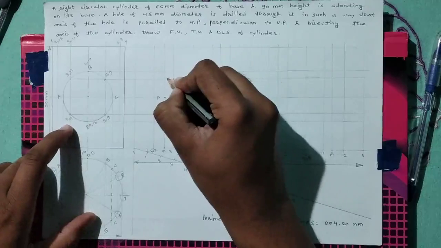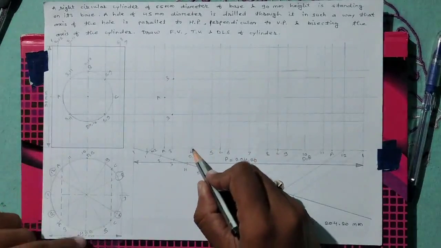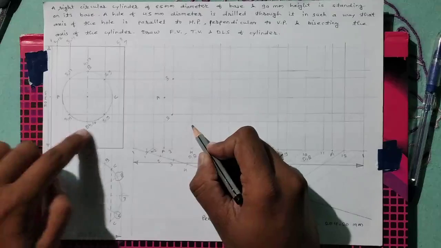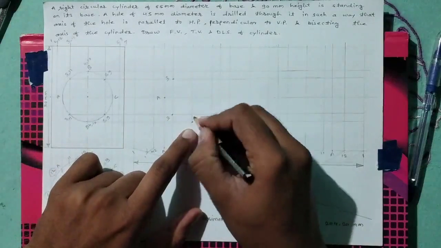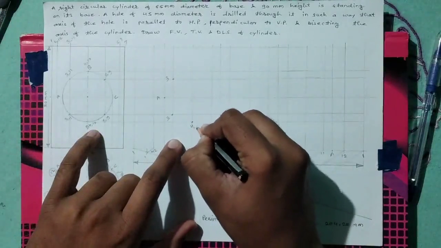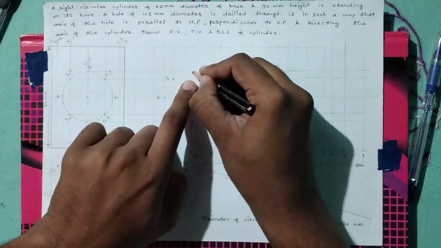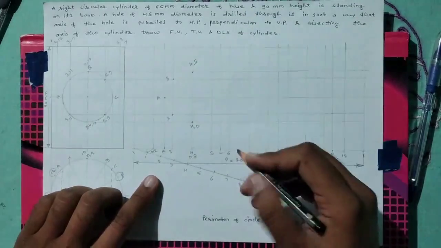Put the name here as point 3. After that, point 4 and D. This is the line of point 4 and D, and here is 4 and D. Put their name as 4, D. Again here put the name as 4 B.